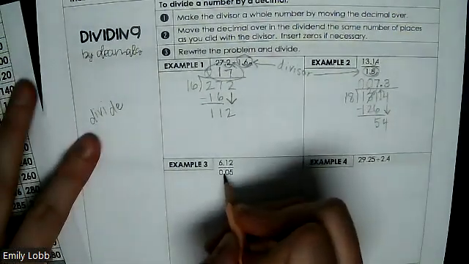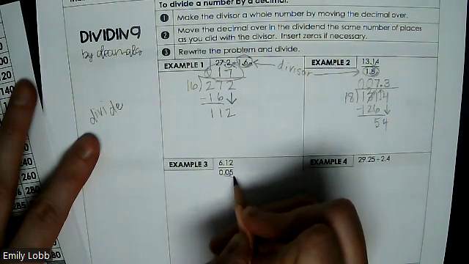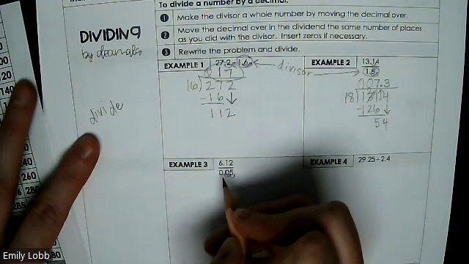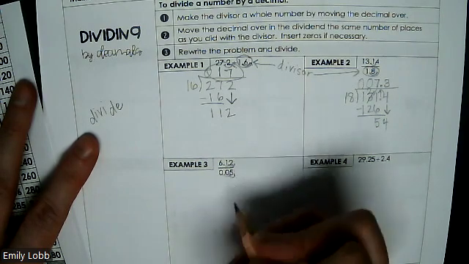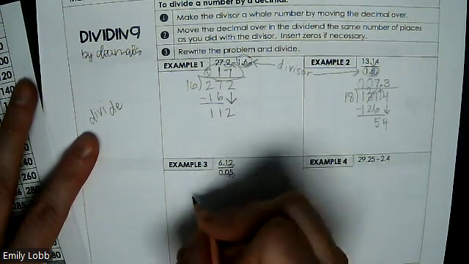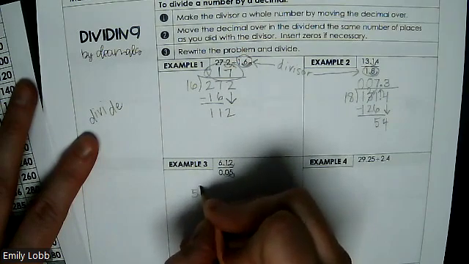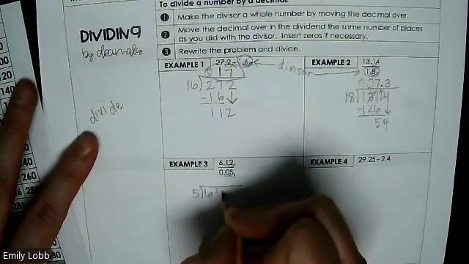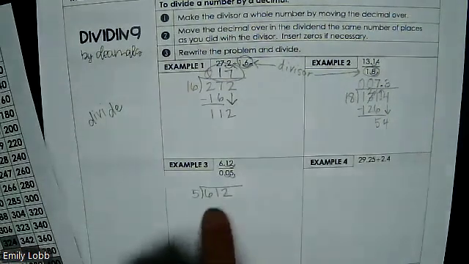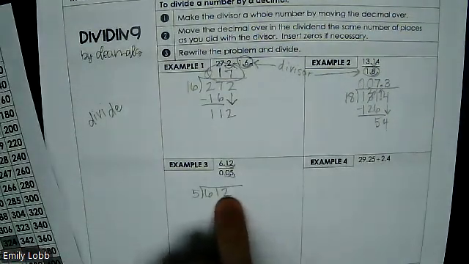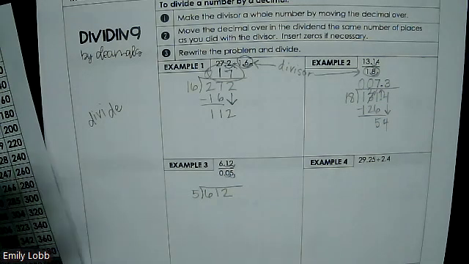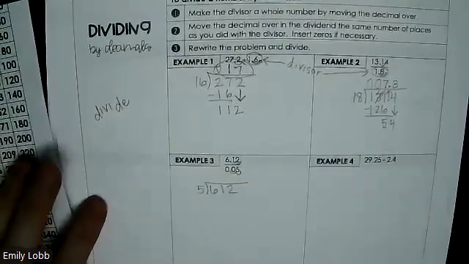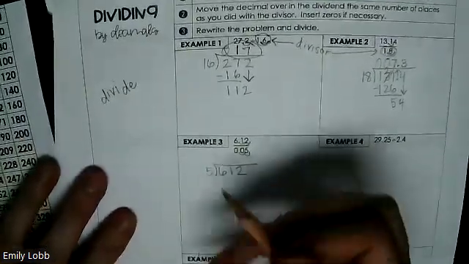How many times do I need to move this decimal to the right to get rid of it? 1, 2, right? So that's what I have to do to the other. So I have 5 into 612. You might notice right away, wait, 612 does not divide evenly into 5 because it does not end in a 0 or a 5. So we might have to do something when we get towards the end, but let's just see.